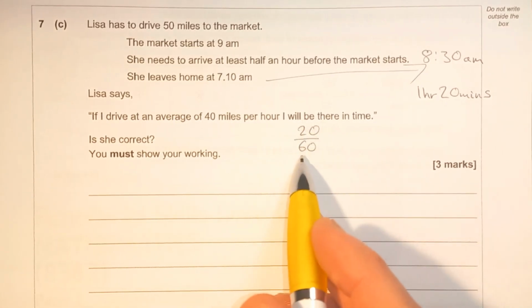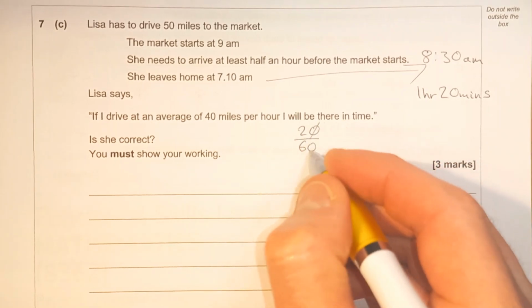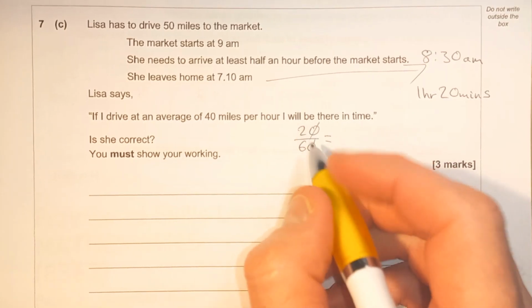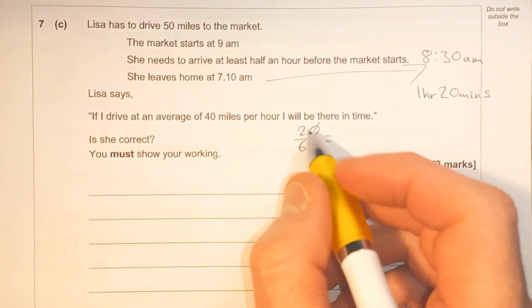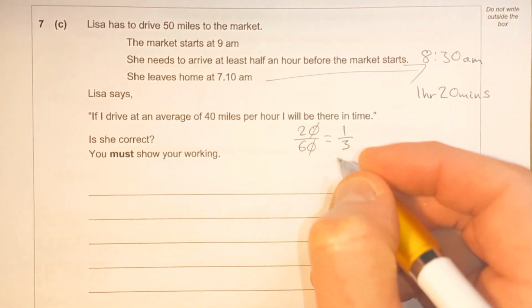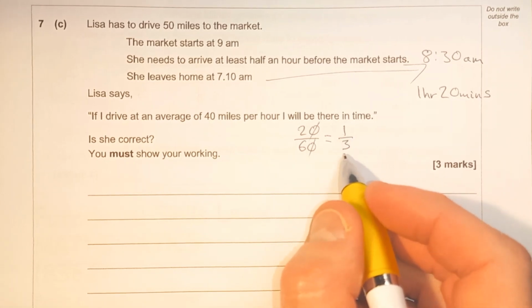So 20 minutes out of 1 hour is 20 out of 60, which we can cancel the 0. So it's the same as 2 out of 6. They're both even numbers, so we can divide by 2. 2 divided by 2 is 1. 6 divided by 2 is 3. So we've got a third of an hour.